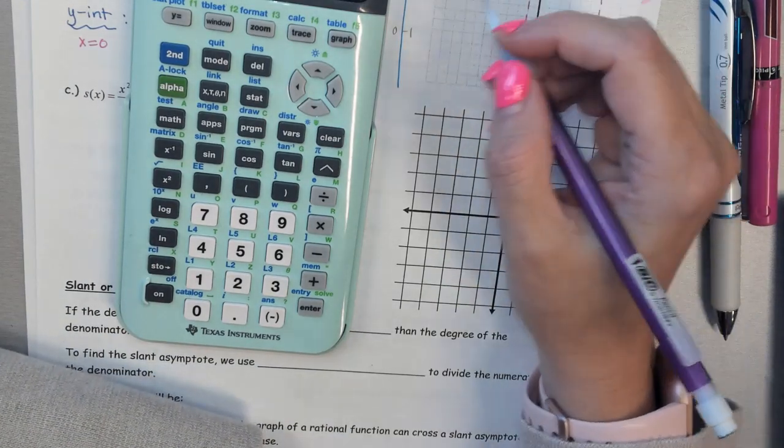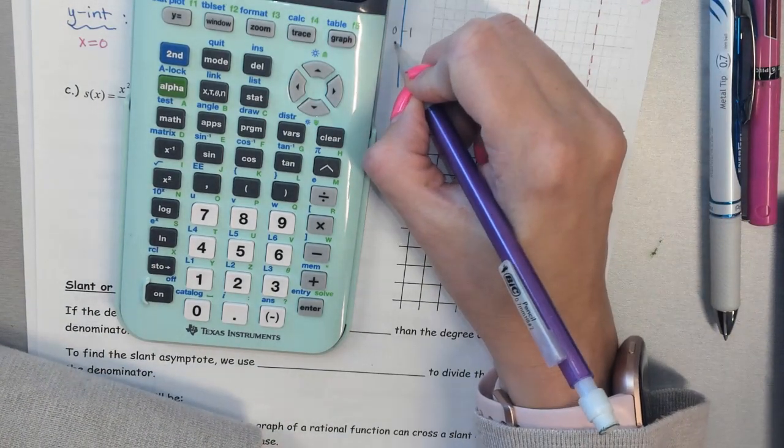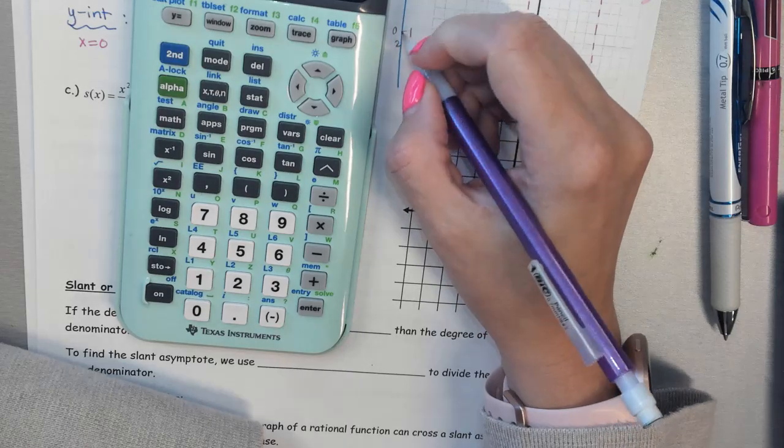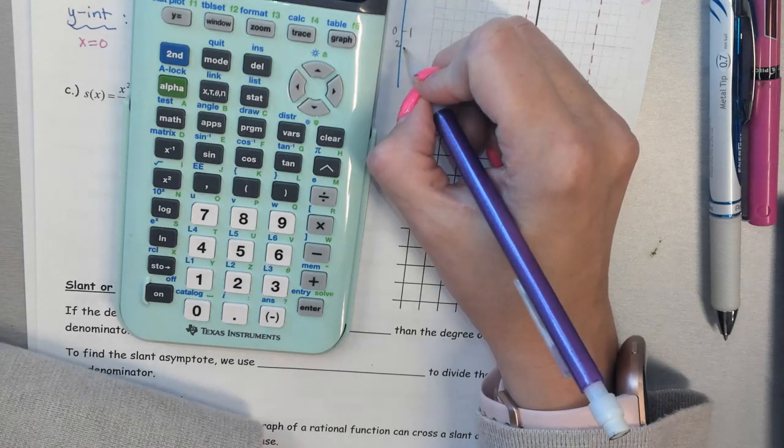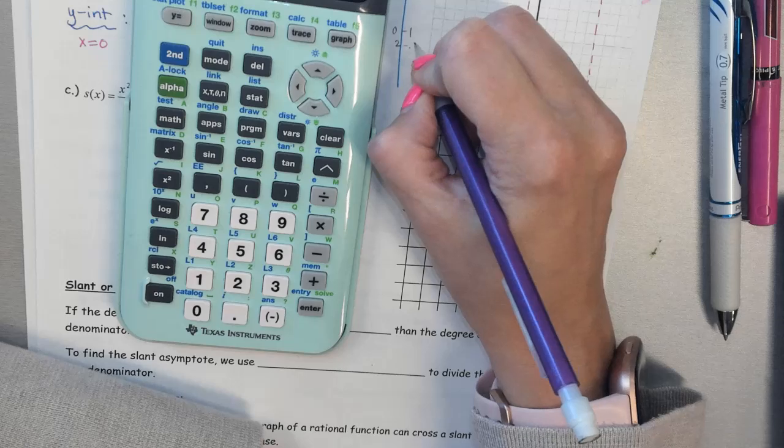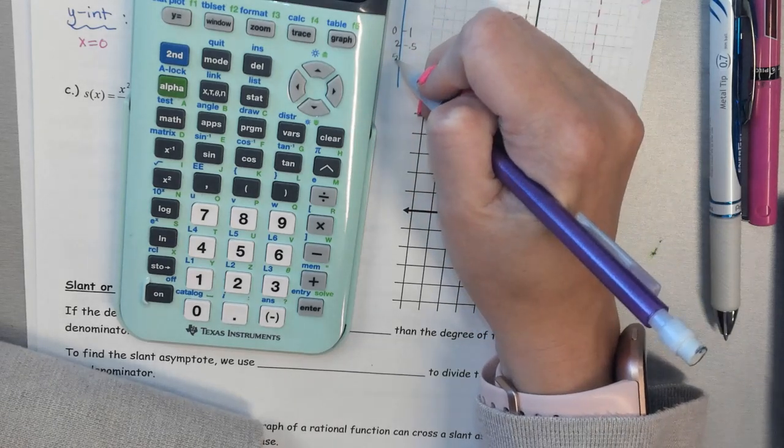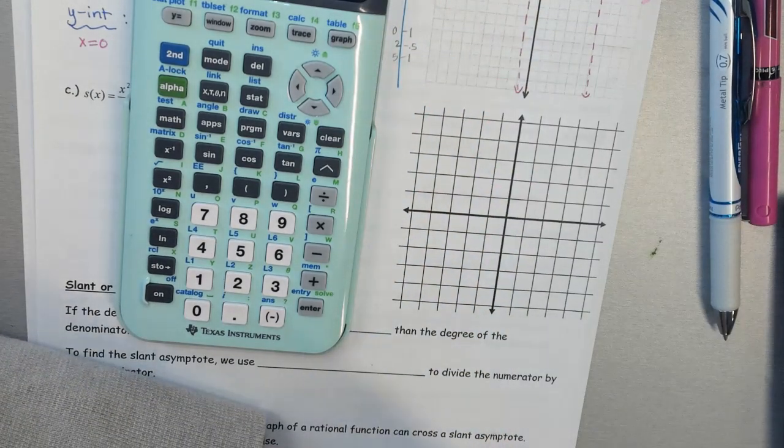It looks like at 2 and 3, I'm at negative 0.5. And at 5, I'm at negative 1.